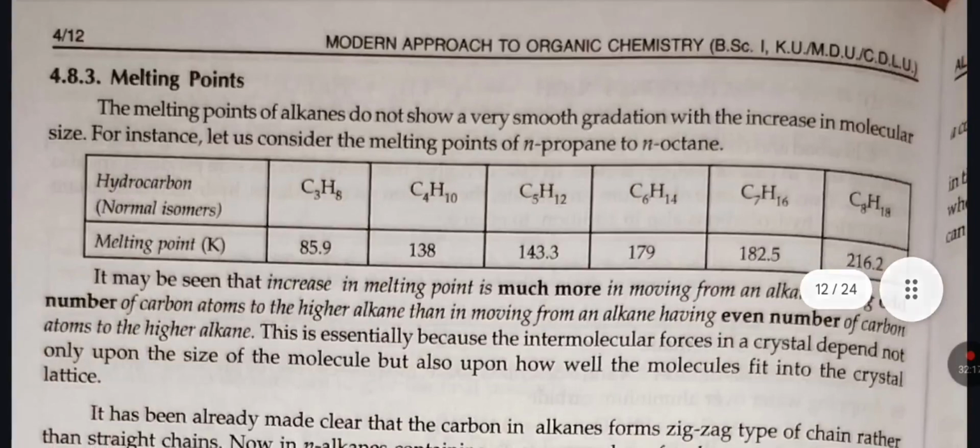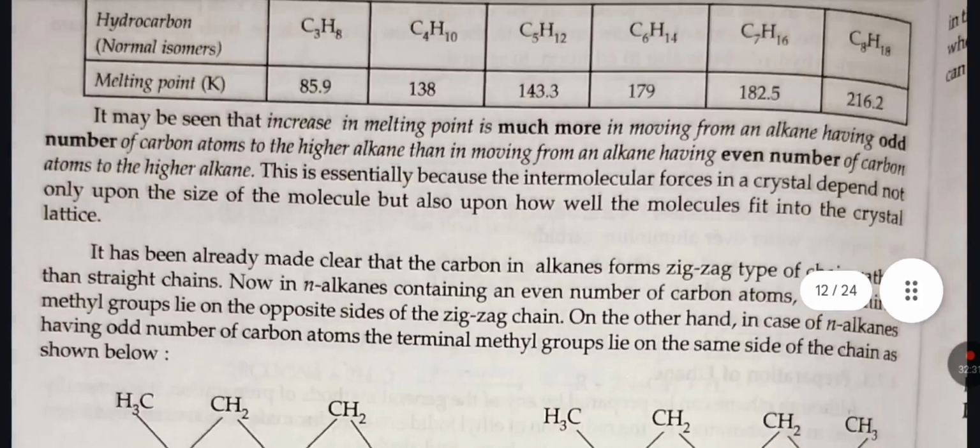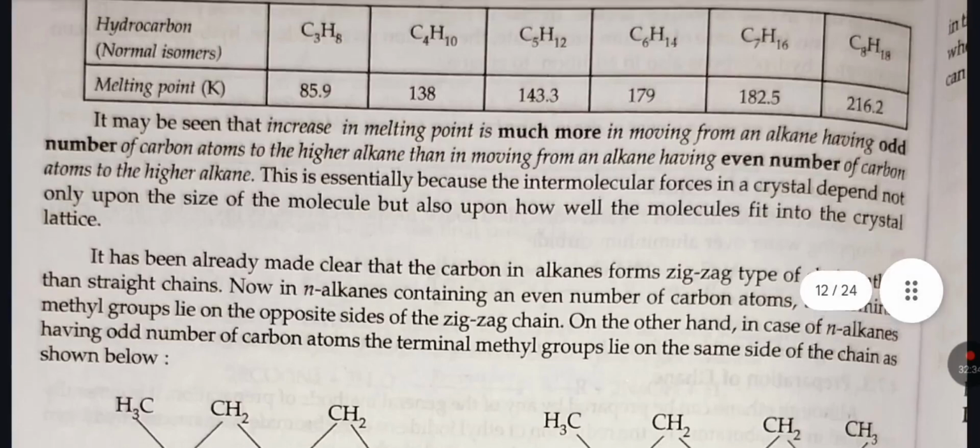Melting point. Melting points of alkanes do not show a very smooth gradation with the increase in molecular size. For instance, let us consider the melting points of n-propane and n-octane. It may be seen that the increase in melting point is much more in moving from an alkane having an odd number of carbon atoms to the higher alkane than in moving from an alkane having an even number of carbon atoms to the higher alkane. This is essentially because the intermolecular forces in the crystal depend not only upon the size of the molecule but also on how well the molecules fit into the crystal lattice.